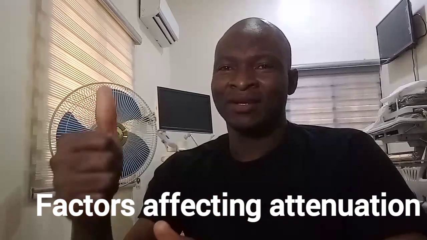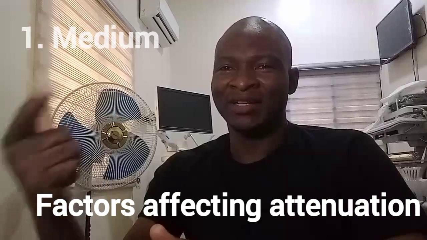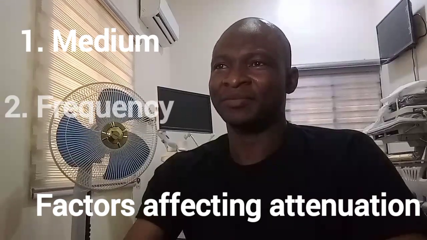What are the factors that affect attenuation? Number one is medium, and the other one is frequency. The different media would attenuate differently. For example, fluid is a low attenuating medium. Sound travels through fluid without losing much energy. In contrast, bone is a high attenuating medium. So bone removes a great deal of energy from the beam by the mechanism of reflection and absorption. That's to say, sound will easily penetrate a fluid-filled medium but will not penetrate through bone.